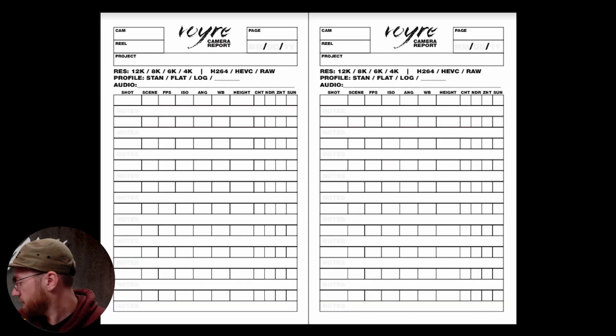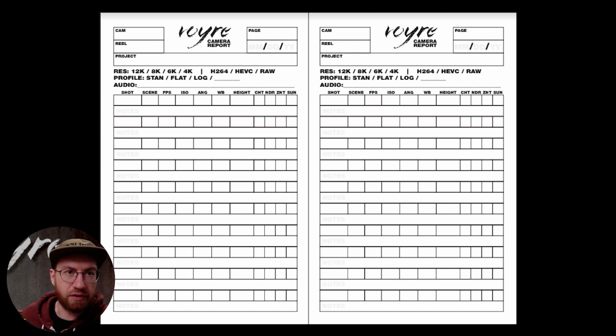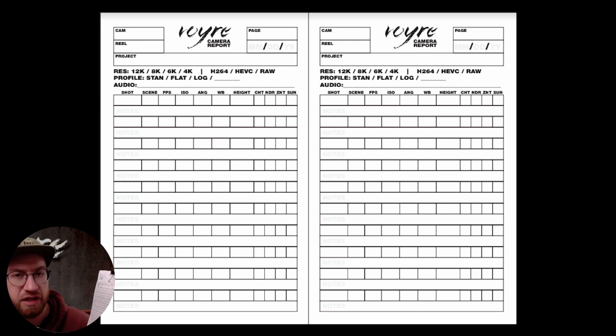In all of our projects, we'll include a sample of this. It's designed to be printed out as a half sheet, but we keep handwritten camera logs of all of our shots, and these are usually digitized for people that are working on our projects.